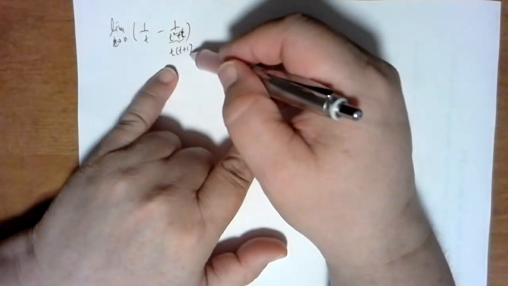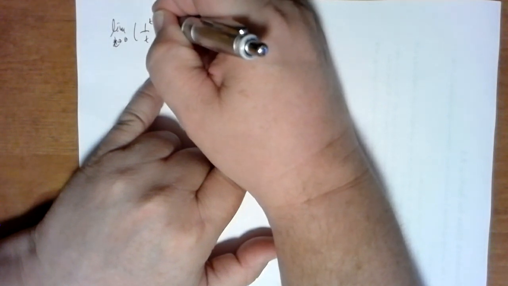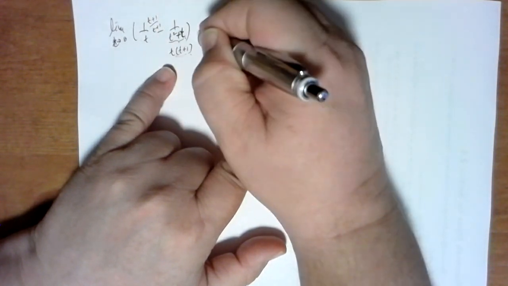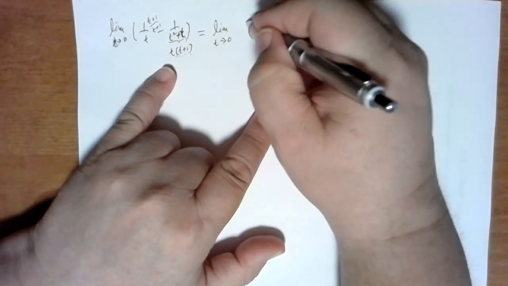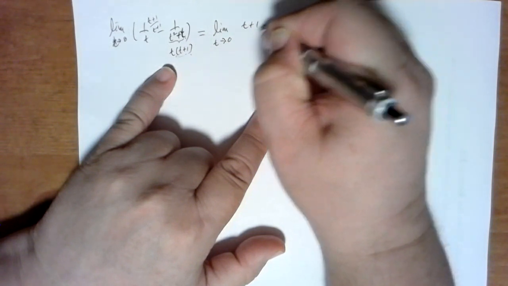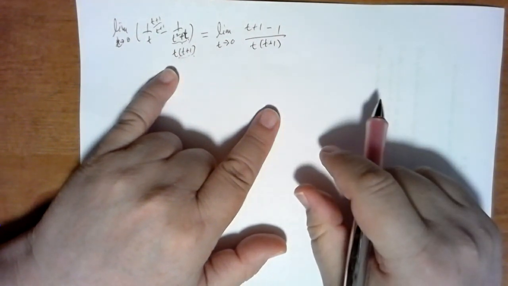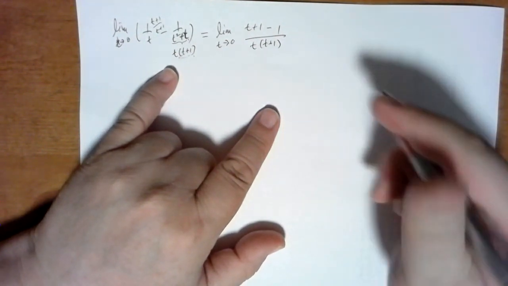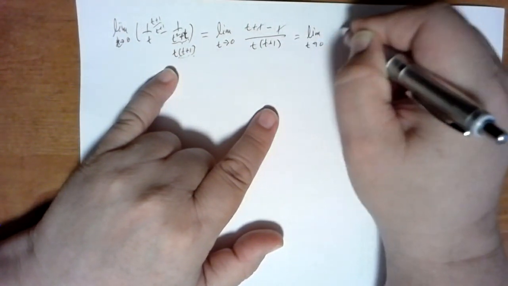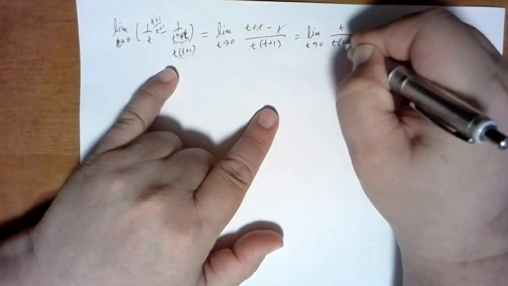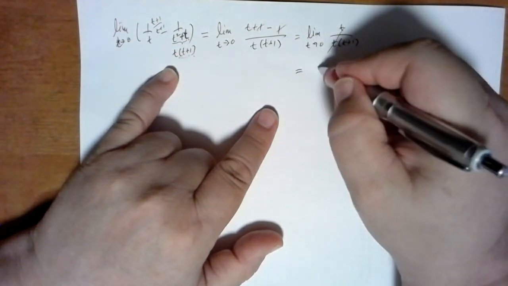And so if I create a single fraction, my common denominator is t times t plus 1. So for this fraction, I'll need a t plus 1 over t plus 1, right? And so that will be the limit as t goes to 0 of t plus 1 minus 1 divided by t times t plus 1. Oh, that's nice. The ones cancel, and what do you see? Something beautiful is about to occur. The t over t plus 1, the bad point goes away, and you're left with 1.